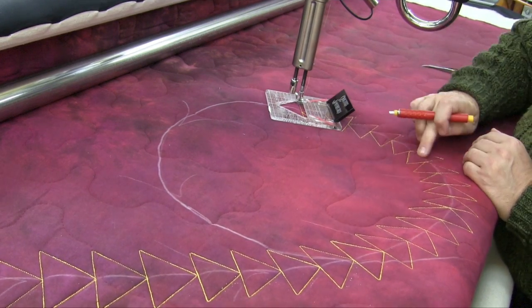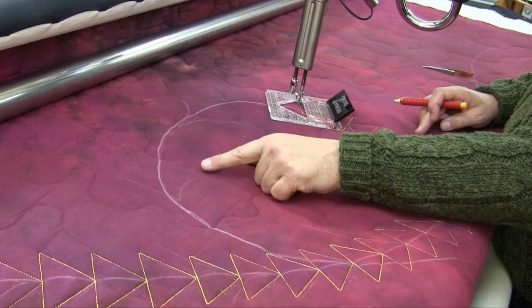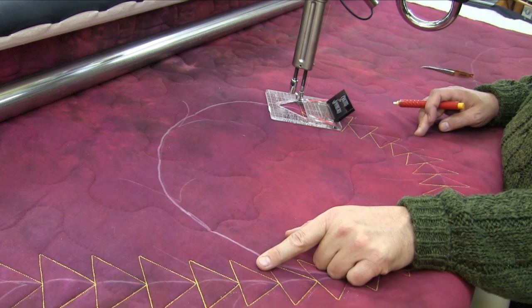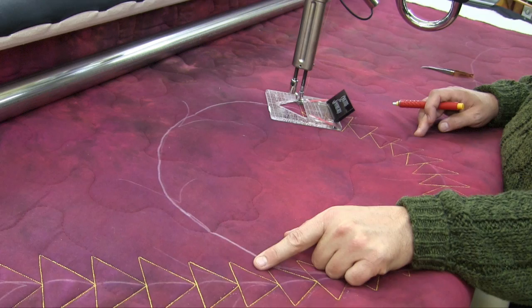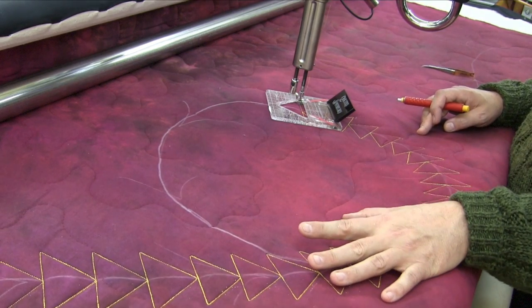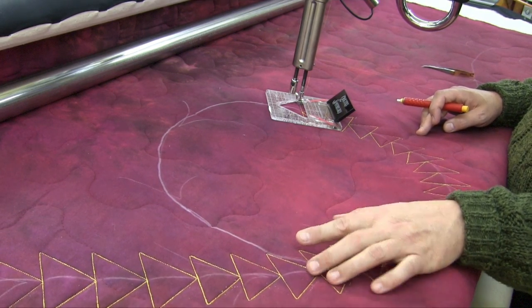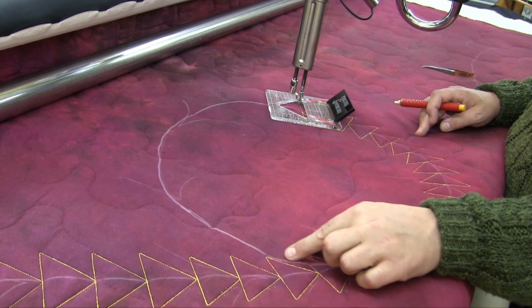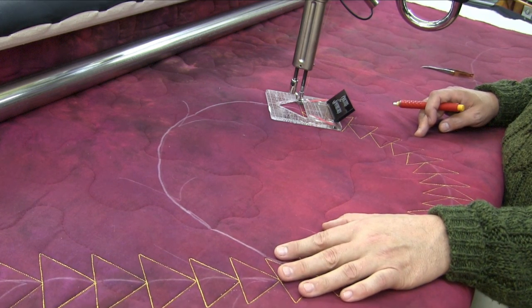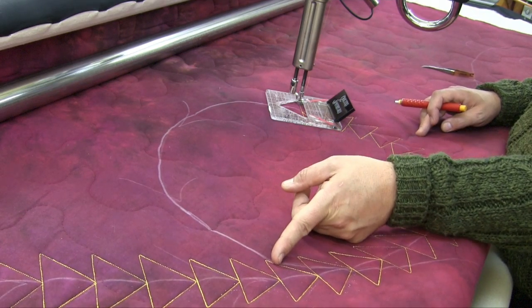Okay, so now I'm going to continue right around this curve with my flying geese. When I get over here, I'm actually going to outline these with a 1/4 inch. So I'm going to stop about right here, outline this section here with my 1/4 inch line just to kind of highlight it. And then we'll go back and finish and tuck those right under.